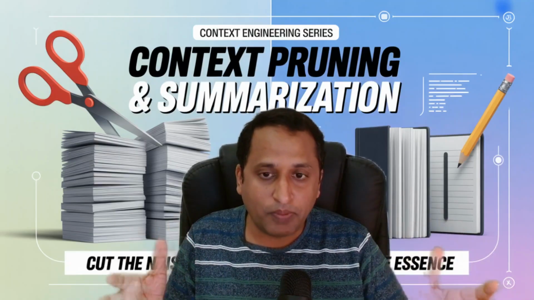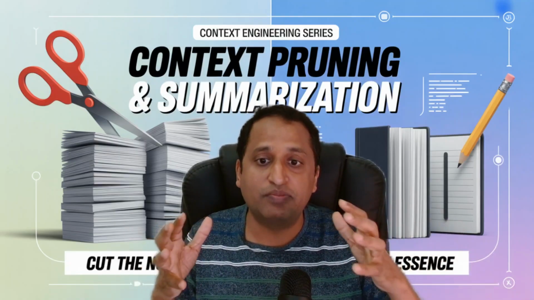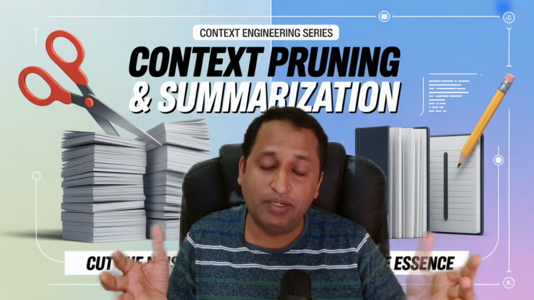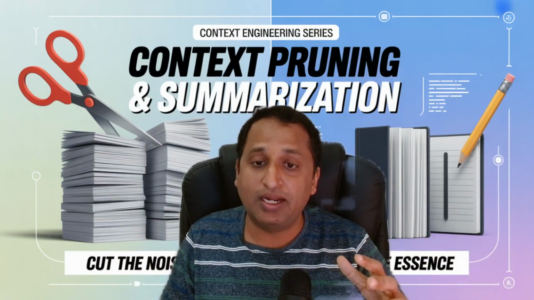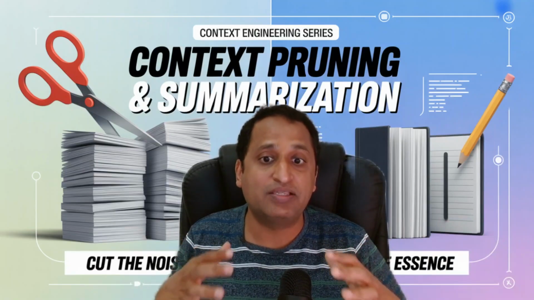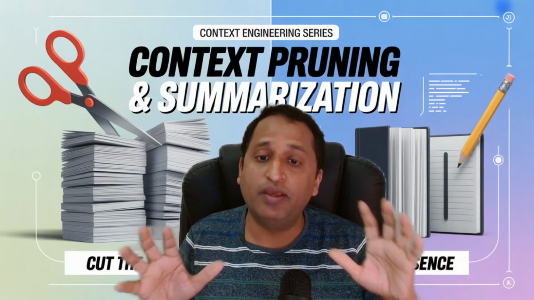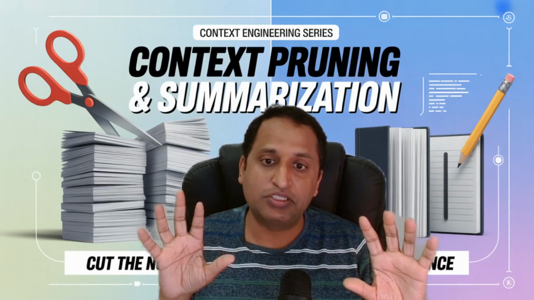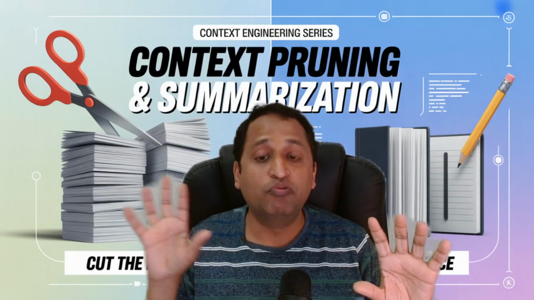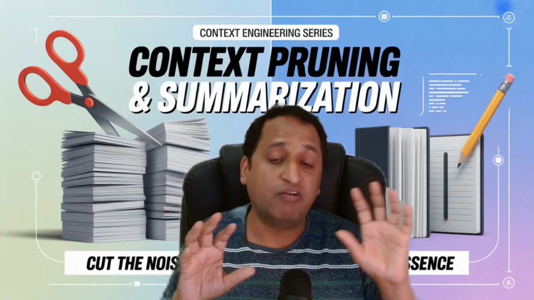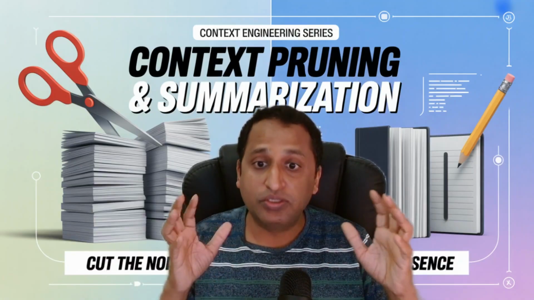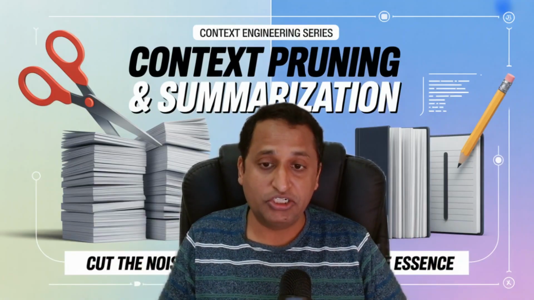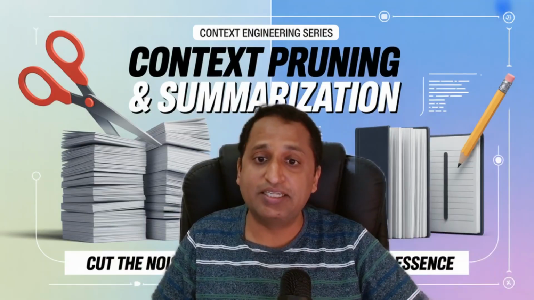We will also compare the response from the RAG application with context pruning and without context pruning. We use LLM as a judge using a DeepSeek model where we compare the responses from the RAG application before context pruning and summarization, and after context pruning and summarization. So that is the focus of this session. With that, let's get started.